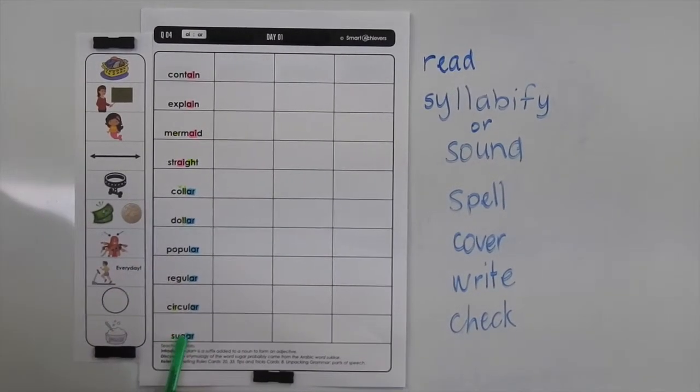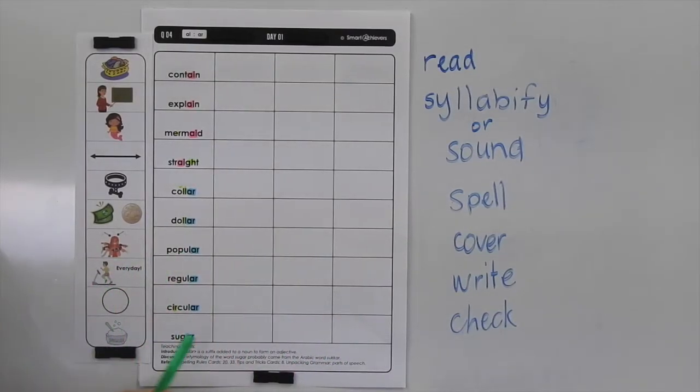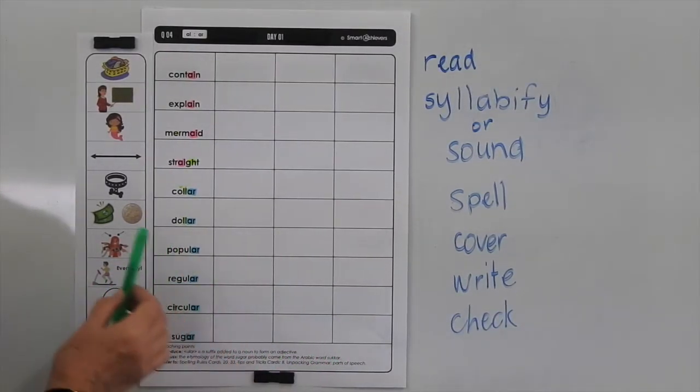Now sugar is an interesting one. If you look at the history of that word, it's quite unusual that we've got the S making the sh sound in that. So the etymology of the word sugar probably came from the Arabic words suka or sucker, and they would have spelled it with the double K.